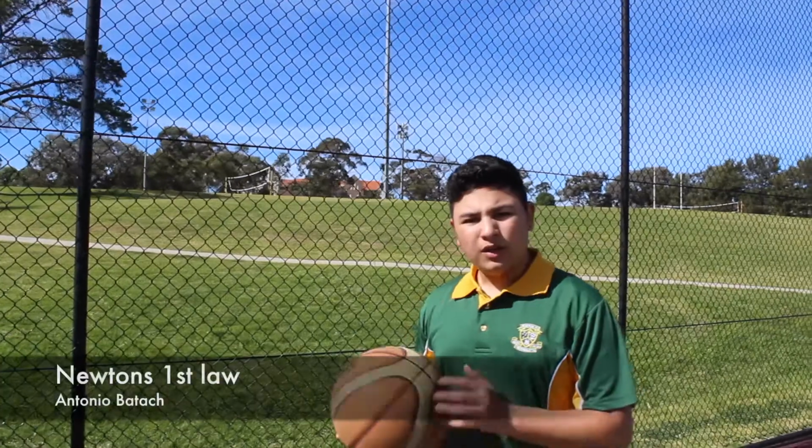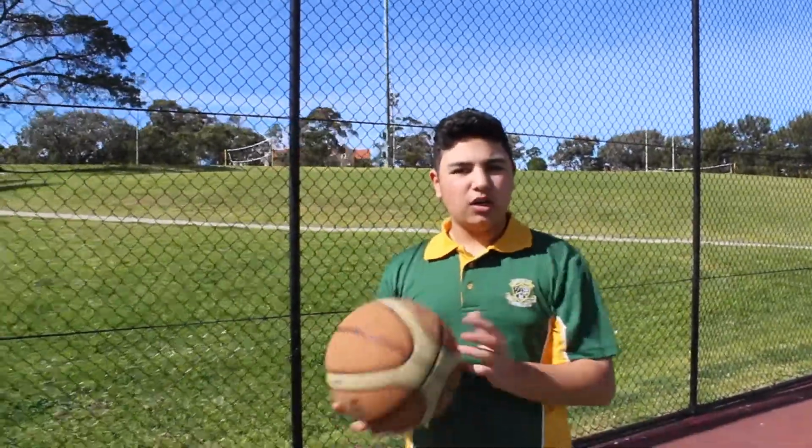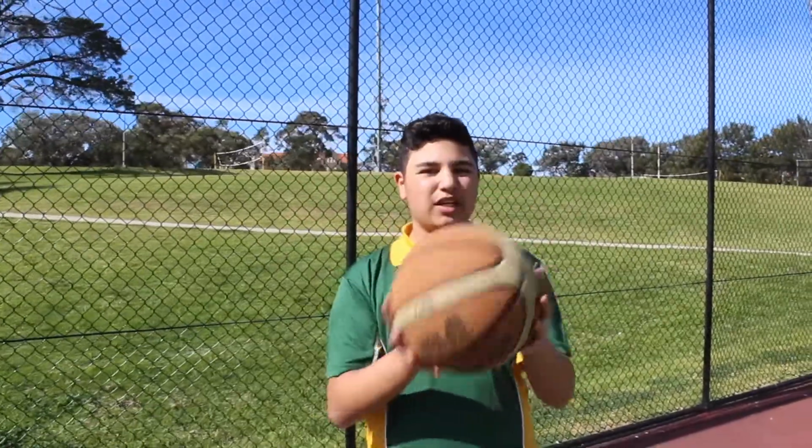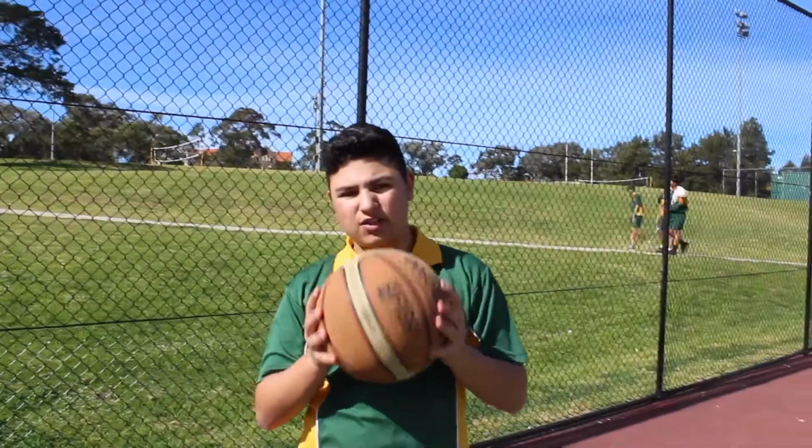With Newton's first law in basketball, when we are pushing the ball into the goal, that force is pushing it and it remains in motion. Though when the ball is stopped, it remains at a stop.